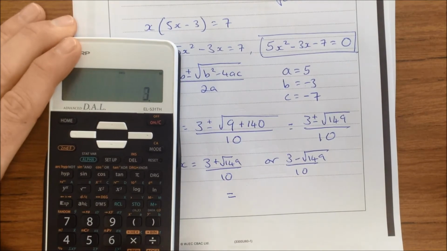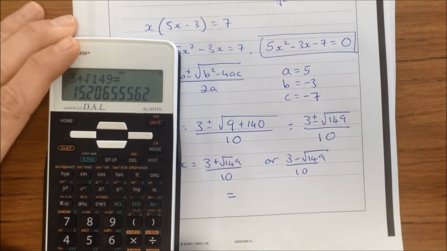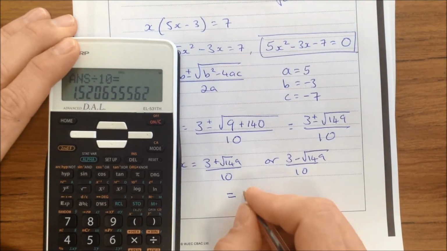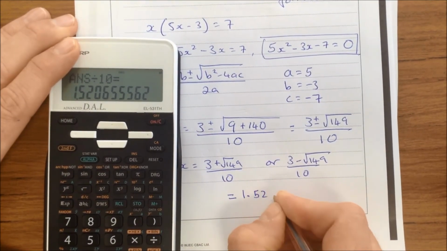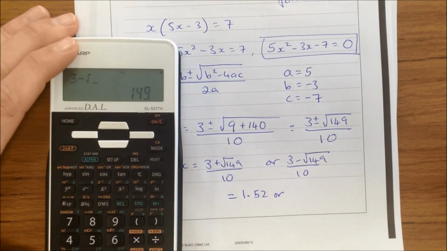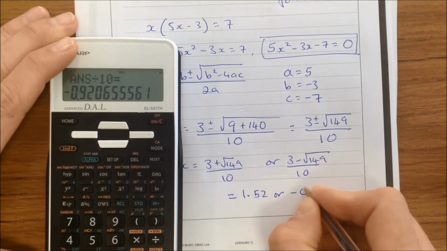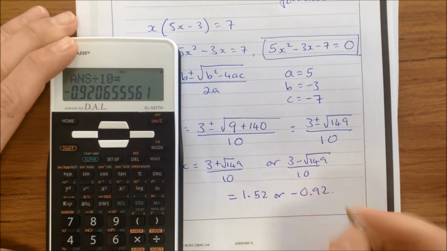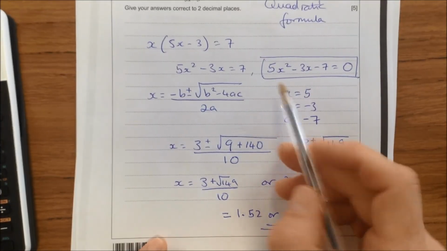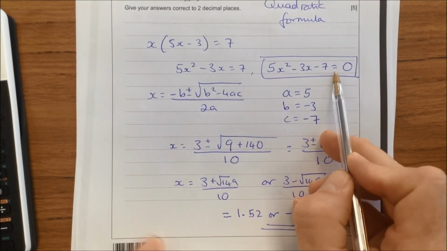So I've got 3 plus root 149 equals that. Divided by 10 is that. It says 2 decimal places in the question. Make sure you follow that. So it's 1.52, or 3 minus root 149 is that. Divided by 10 is that. That's minus 0.92. So don't forget, for the quadratic formula to work, your quadratic equation must be equal to 0.